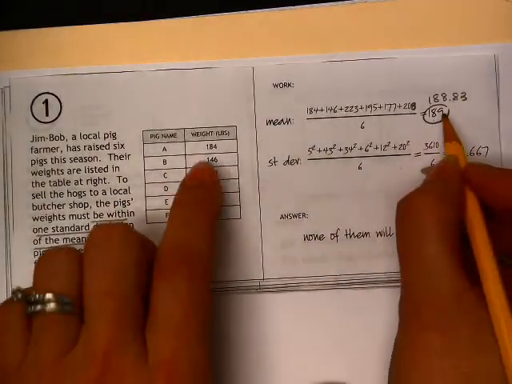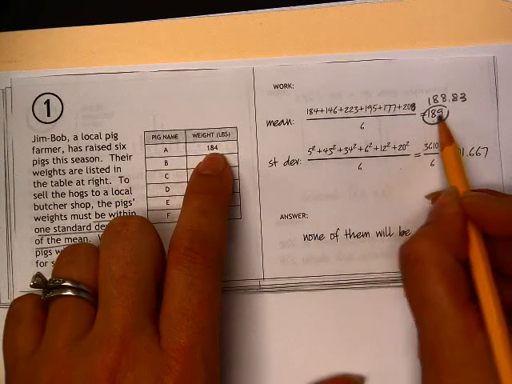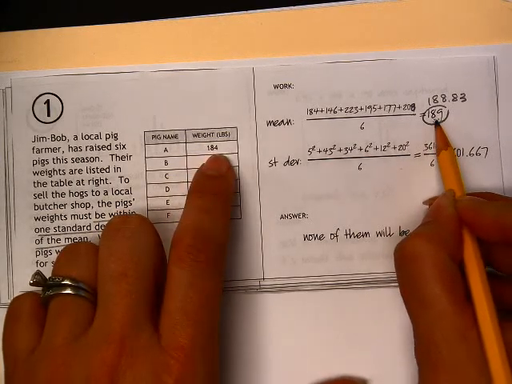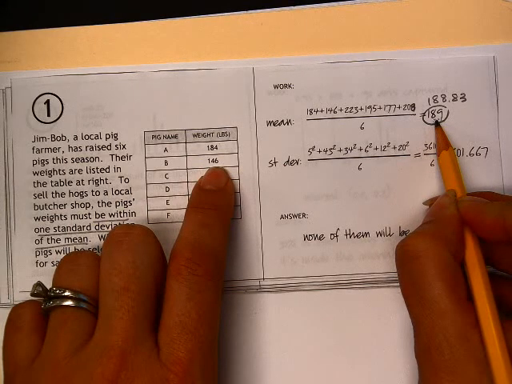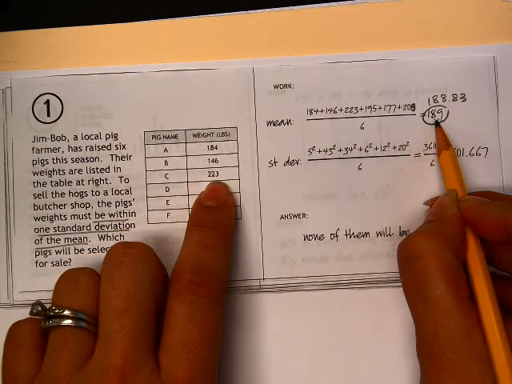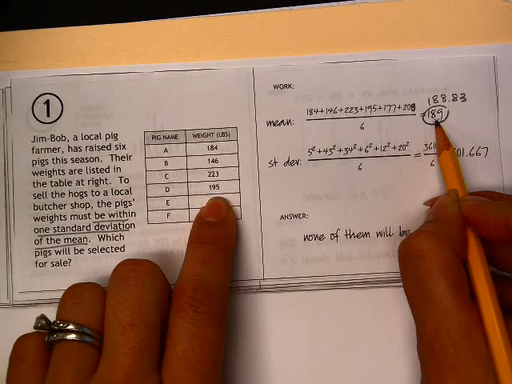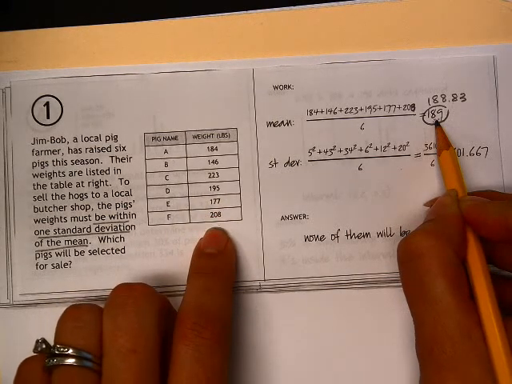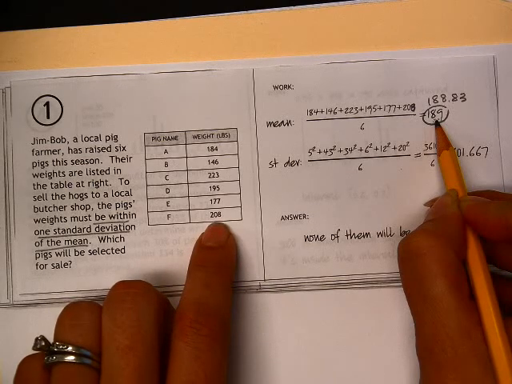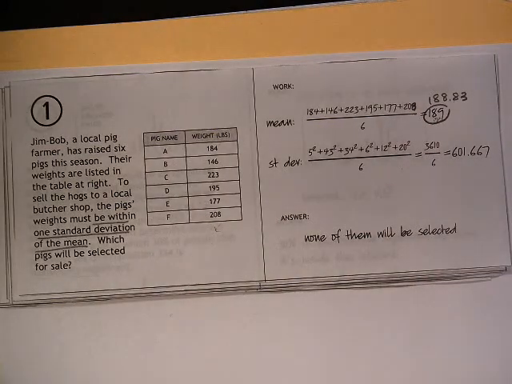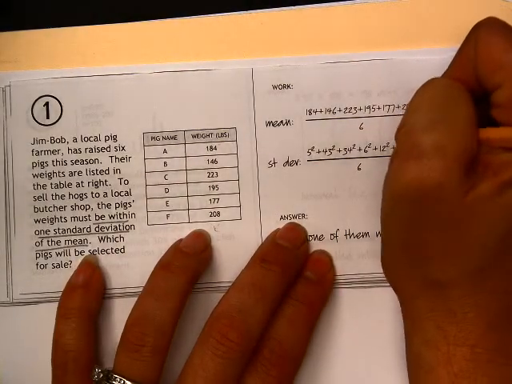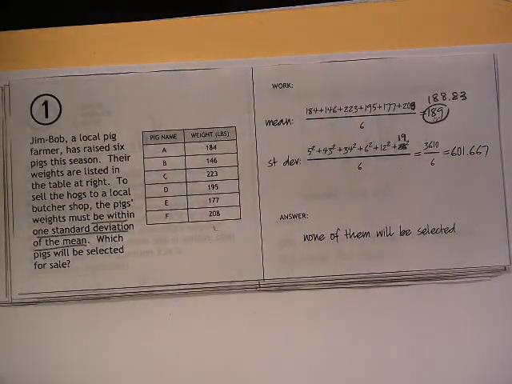So the first thing that I need to do is to find out how far away these are. So that is 5 away. So again, this number is 5 away from the mean. This is 43 away. This is 34 away. This is 6 away. This is 12 away. And that is not 20. So 208 minus 189 is 19 away. So we need to go ahead and fix that.